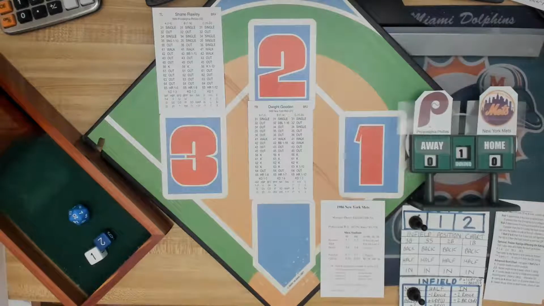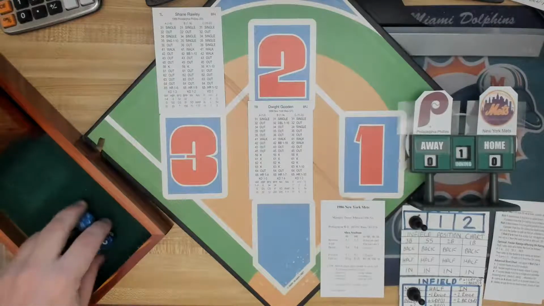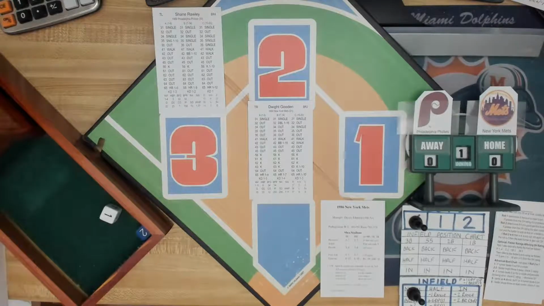So we got Dwight Gooden pitching for the Mets. Let's take a look and see what his bullpen session will be. And he will be an A, and that makes Gooden even tougher. So Dwight Gooden will be an A pitcher. So we'll see what happens in this game.